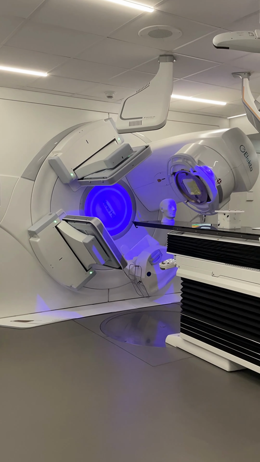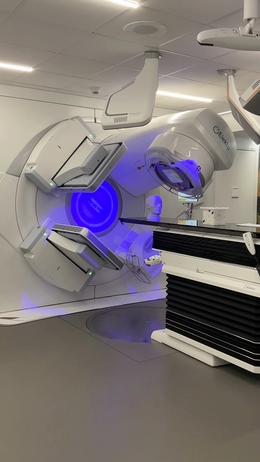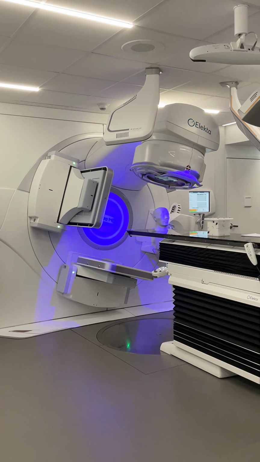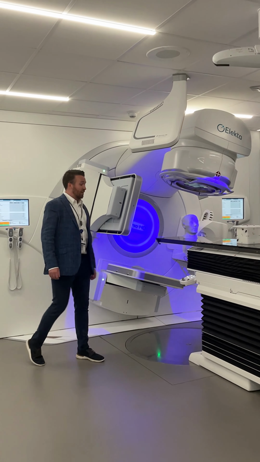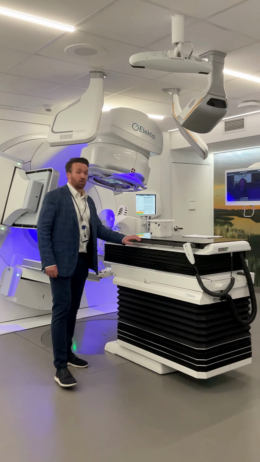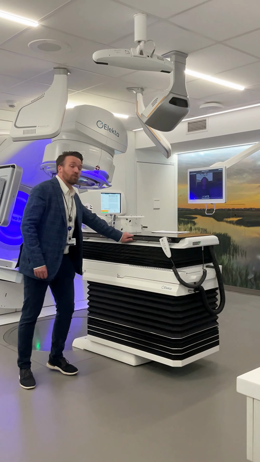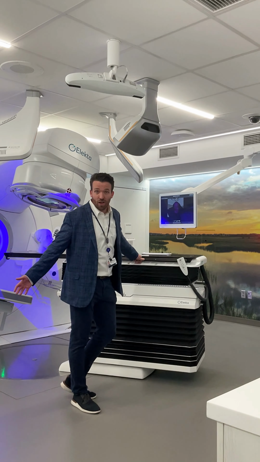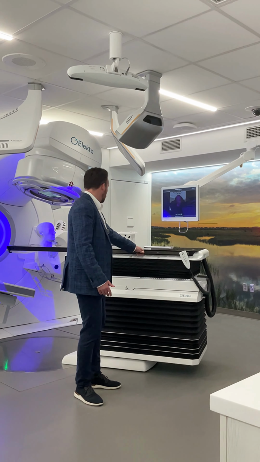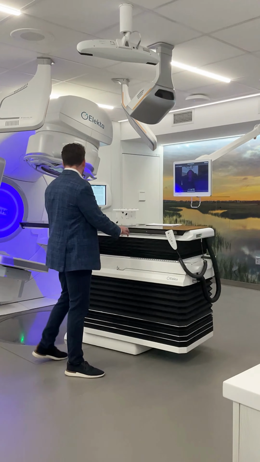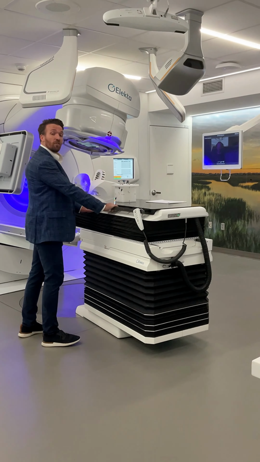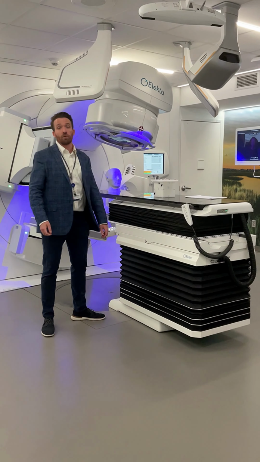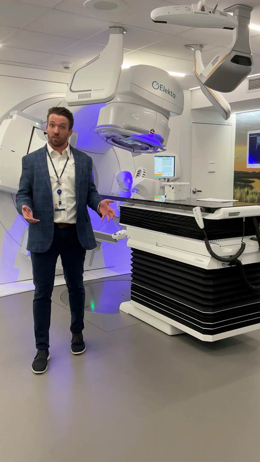Now, not only can this gantry move a full 360 degrees around the patient, but if we need a little bit more wiggle room than that, the table itself is also able to rotate. And so we can treat this patient from any angle and any position. And so this allows us to further minimize any damage to the healthy tissue that is around the tumor cell. Now, when a patient first gets in here for treatment, we're going to set them up in the exact position that we had when we simulated them to create the treatment plan.